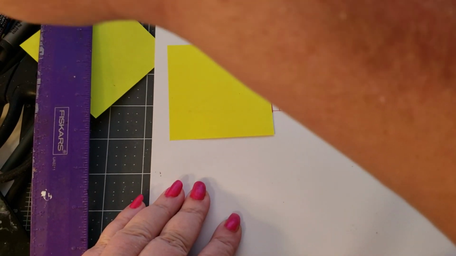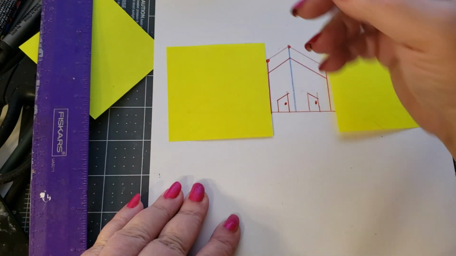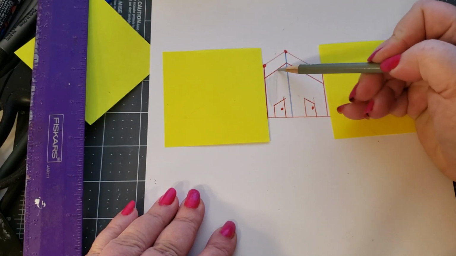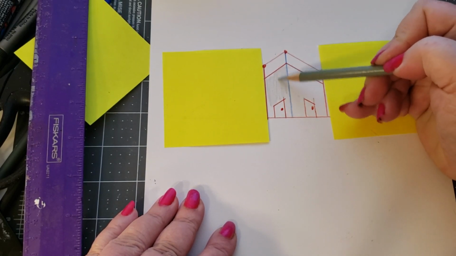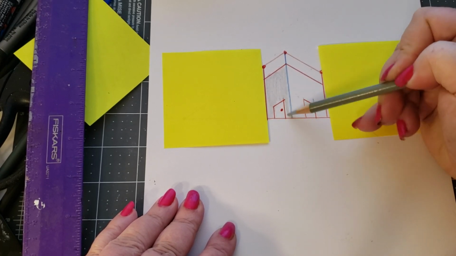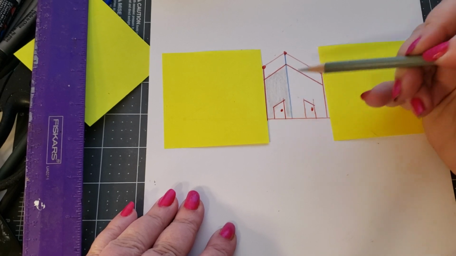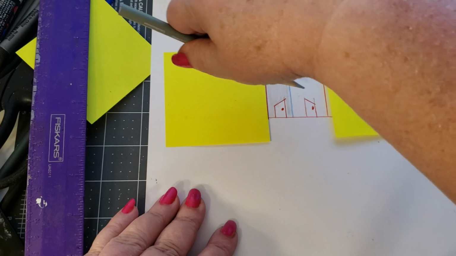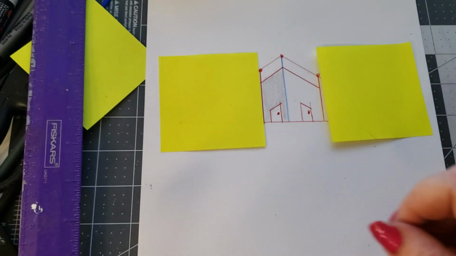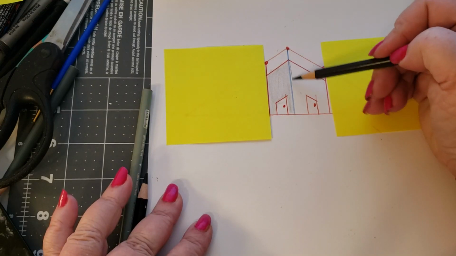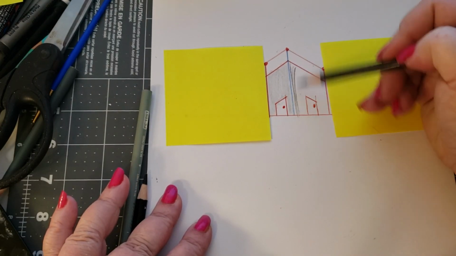So say I want the light to be coming this way. This side of the building would be lighter because the sun is striking it. And because the light is hitting here and going off into the distance, you would have a darker color. This side would be darker.